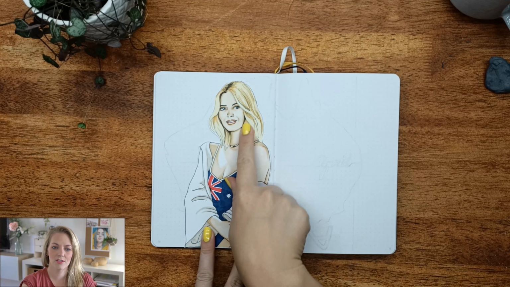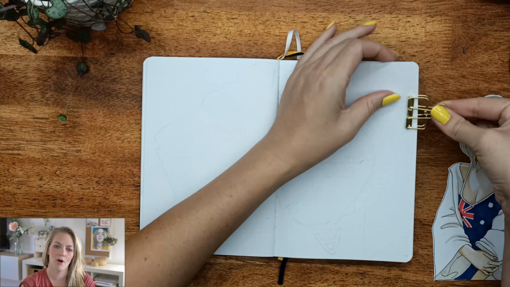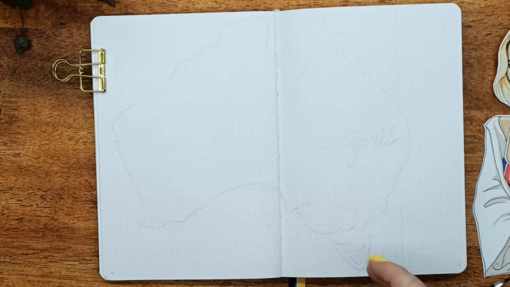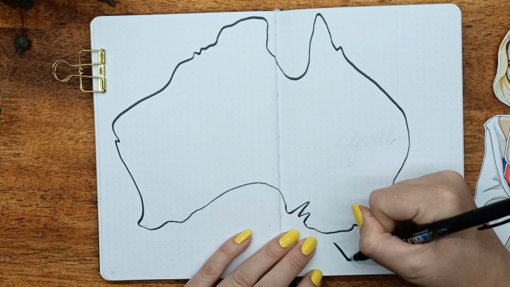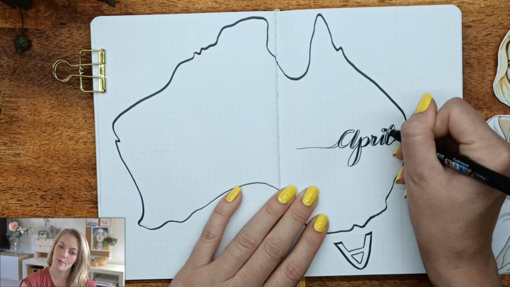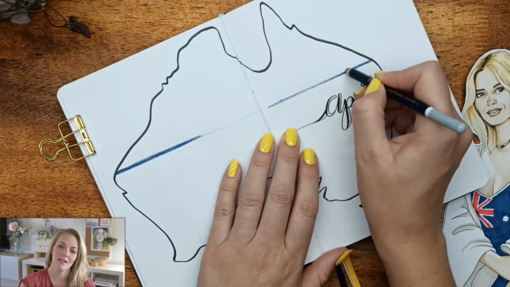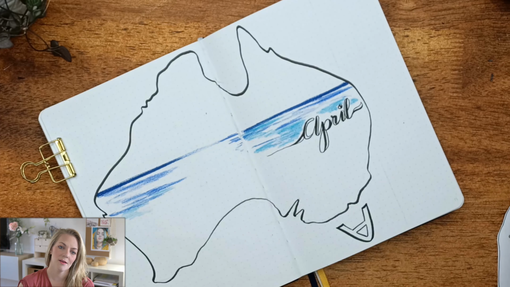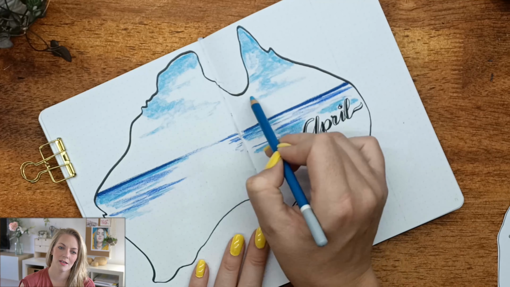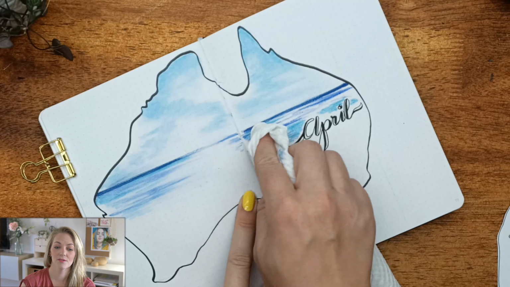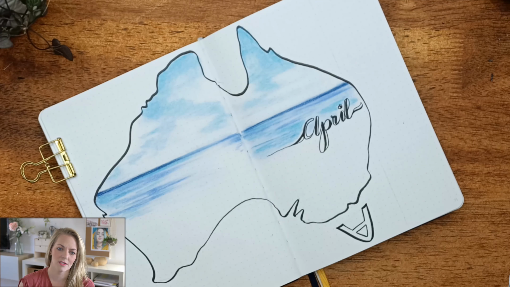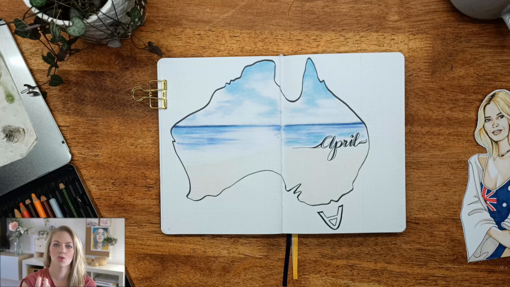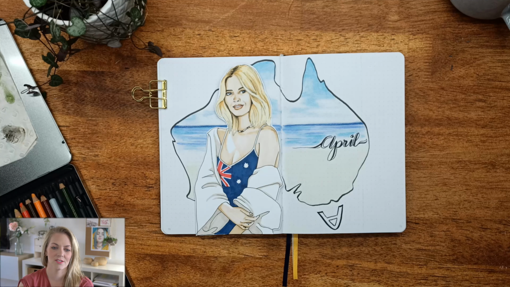So I've done this drawing, and then I thought I would stick it over the top of an Australia map. So I'm just mapping that out now, and writing the word April. And then filling in the inside of the map with a beach kind of graphic. I'm using some Carbothello pencils, which are like a pastel, in a pencil. I used to use them heaps at uni, but I haven't used them in ages, and they worked really well for this kind of effect. I just wanted that nice chalky pastel beach style.